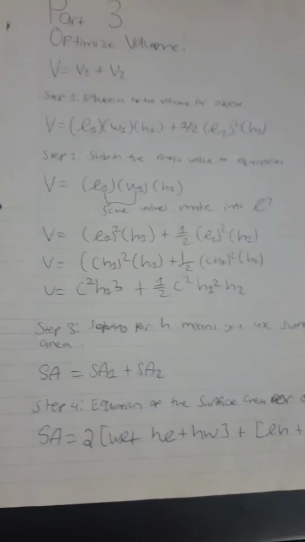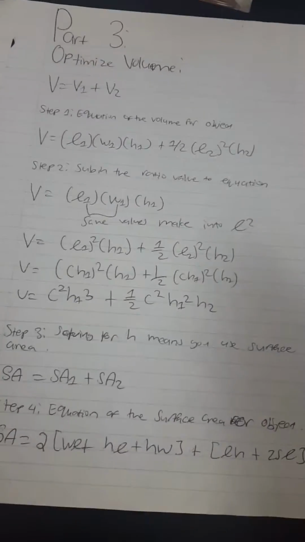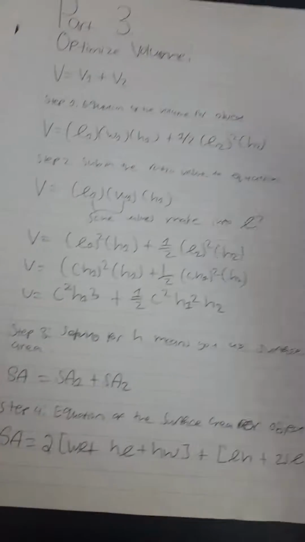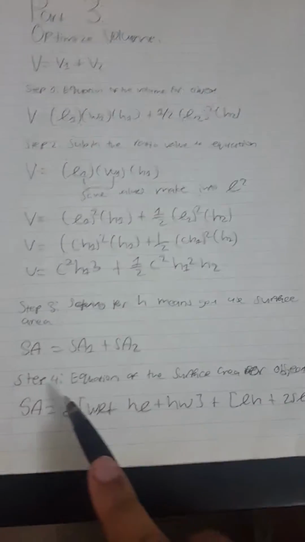As you can see, now you have 3 different variables. So because of that, we want to optimize this. We're going to actually use a surface area equation to help us optimize the volume. So over here, you can see I have the equation that I discussed earlier.